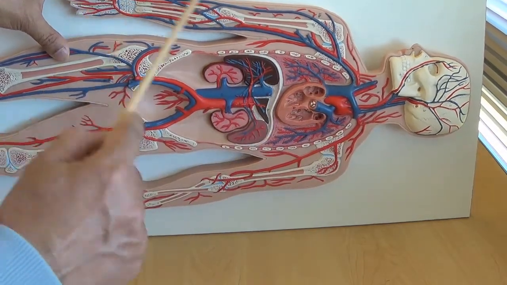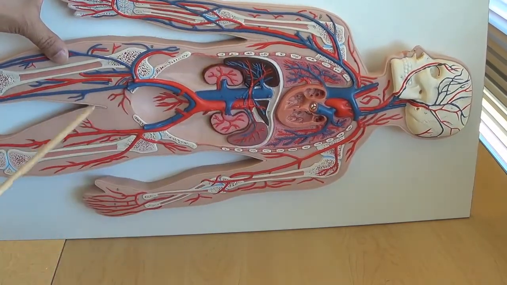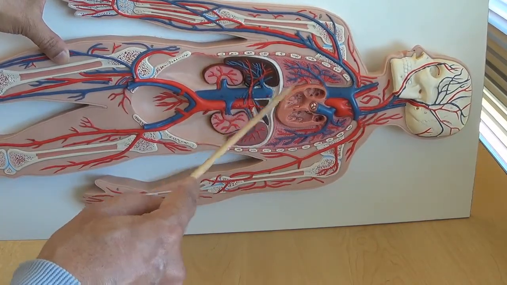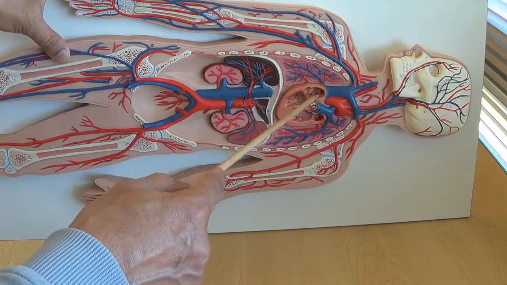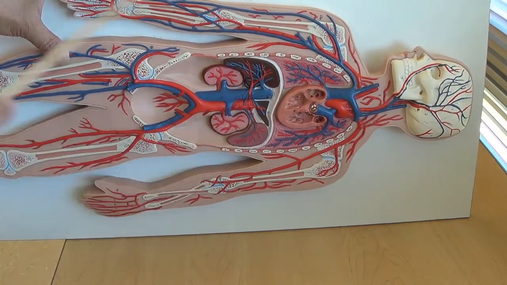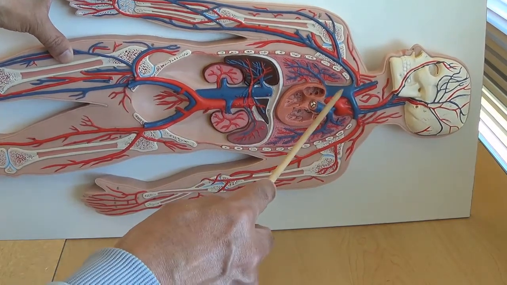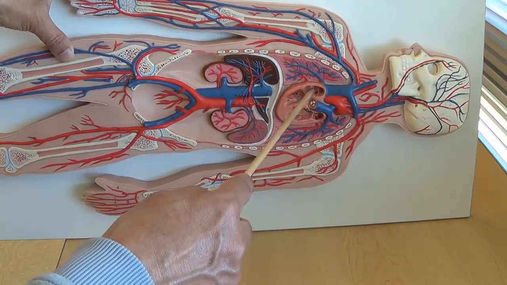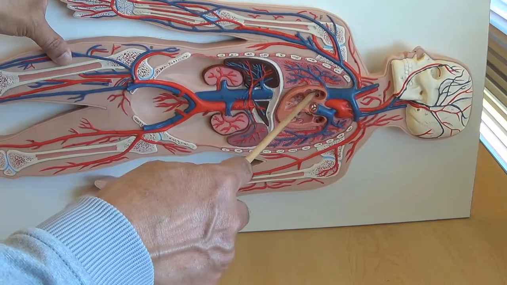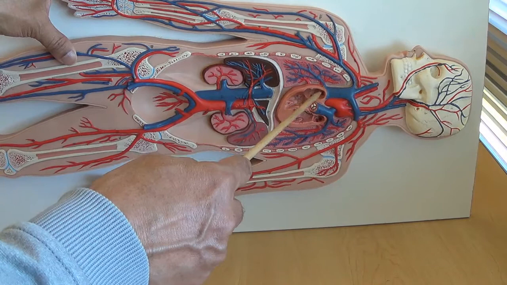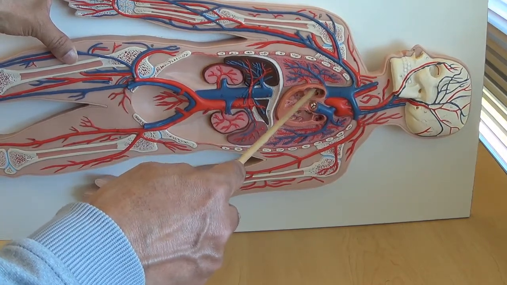So small veins give or drain blood into the larger veins, and then the largest veins bring the blood into the right atrium, into the heart. So this is the right atrium. It receives deoxygenated blood from the body. Who bring the deoxygenated blood from the body into the right atrium?